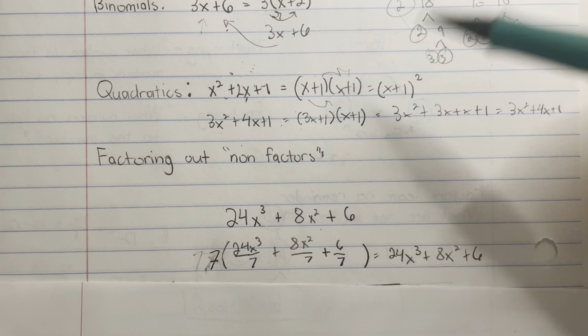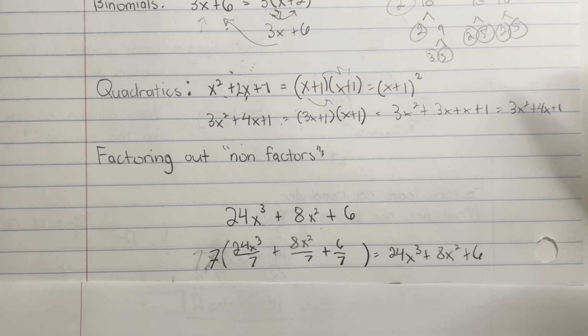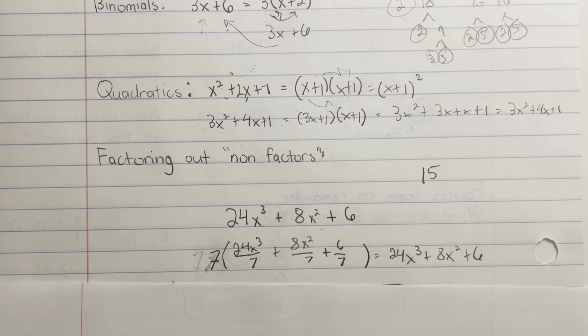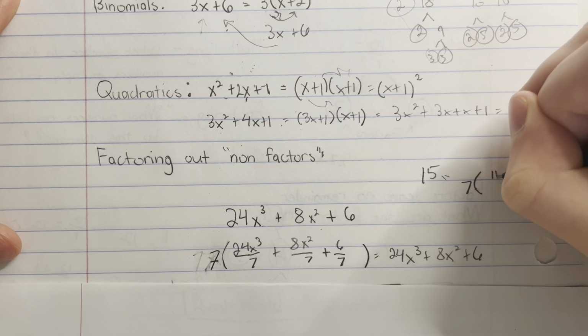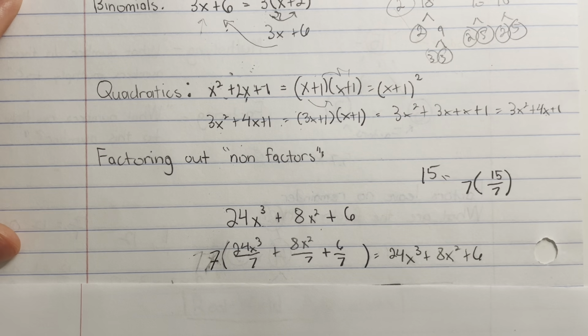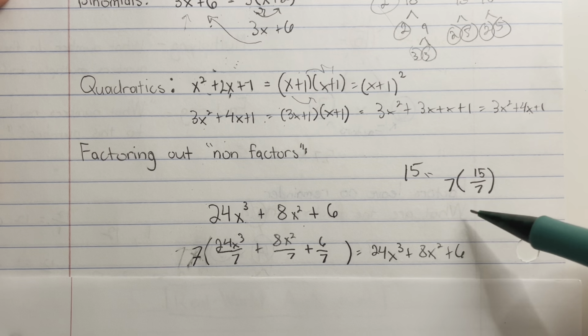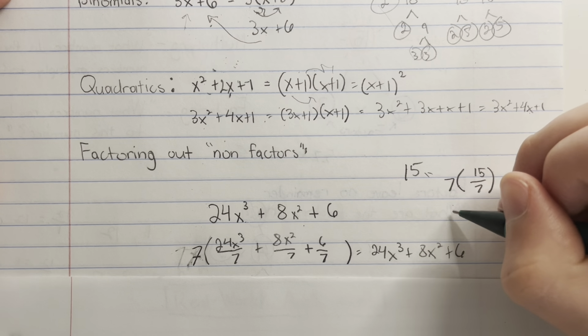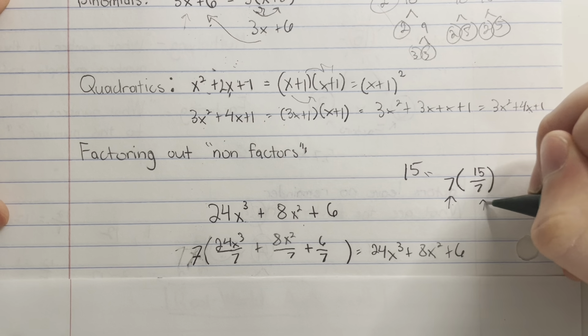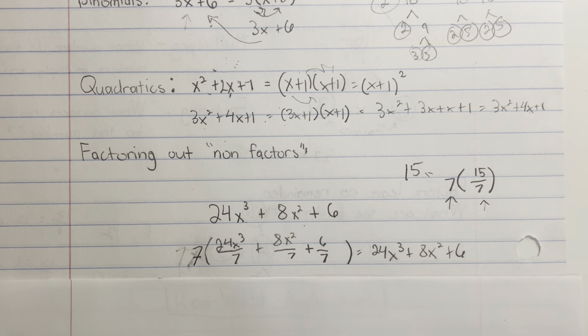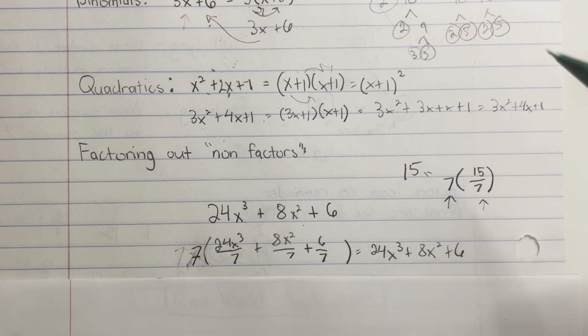But if you're just doing numbers, like maybe 15, if you want to factor out, let's say 7, again, this is equal to 7 times 15 over 7. The thing is, these aren't proper factors. 7 is, sure, a whole number, but 15 over 7 is not. So that's why we don't consider these to be true factors.